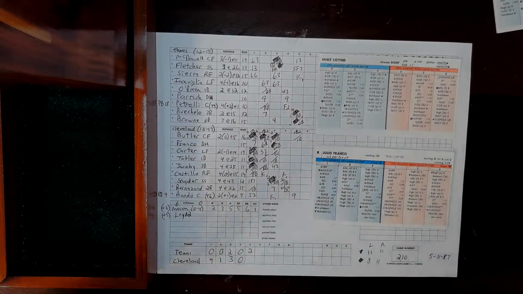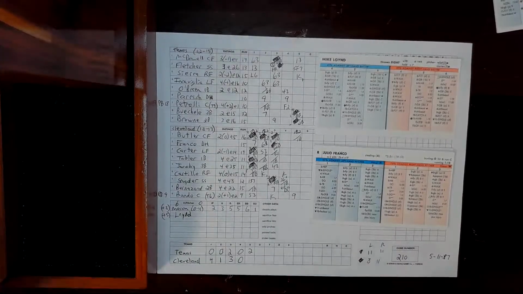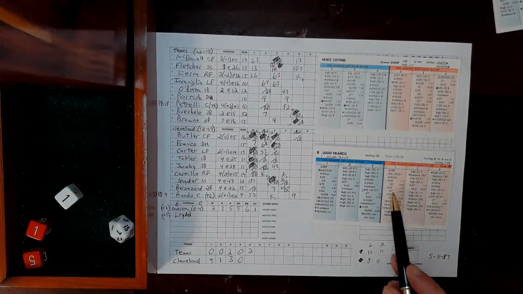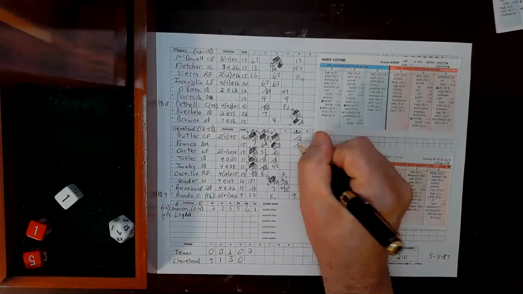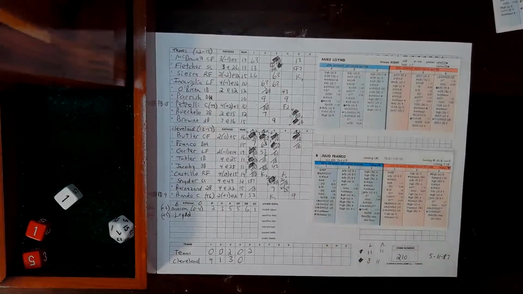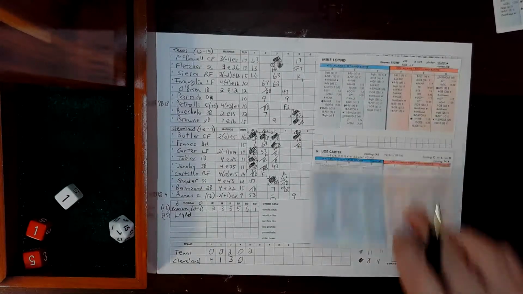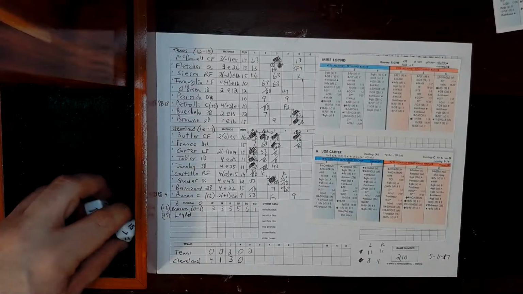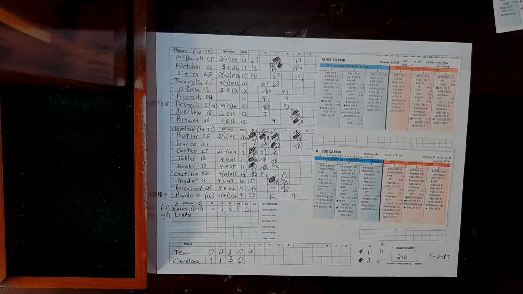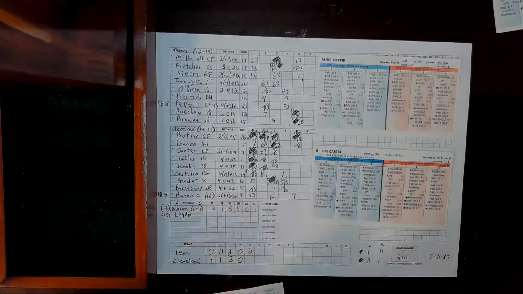Here's Franco. 1 out and Butler at second. 1-6 for Franco, and Butler's going to score. That's a 7, which is a single 2 stars. And so Butler will score his 4th run of the game. It is now 9-4. Favor of the Tribe. Franco, he has a chance to steal. 2 through 5. Cannot get the jump, so he will hold.